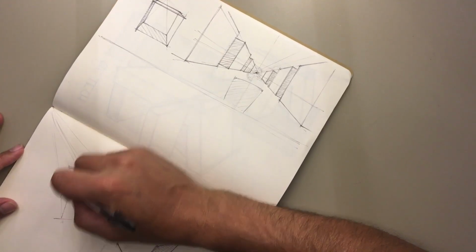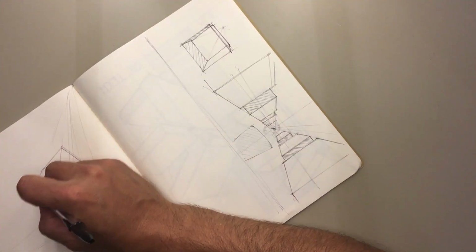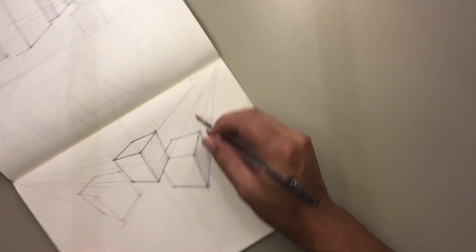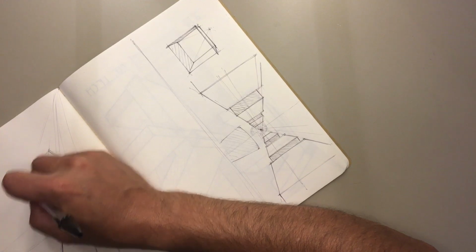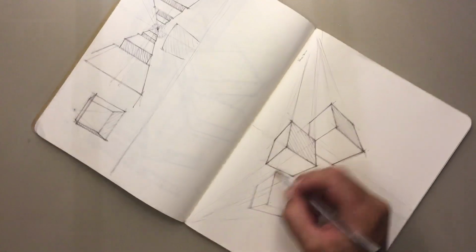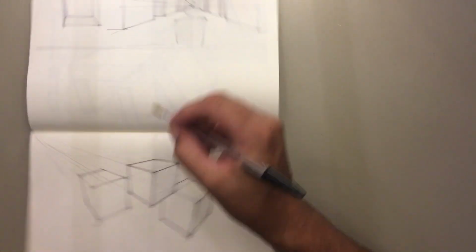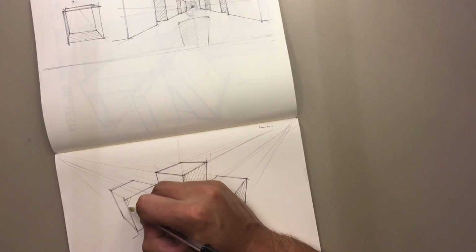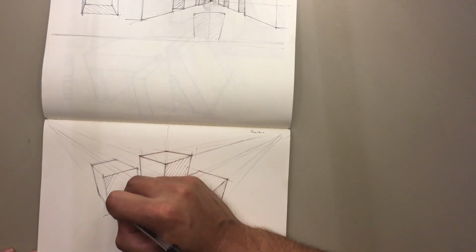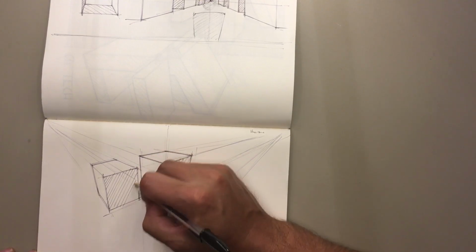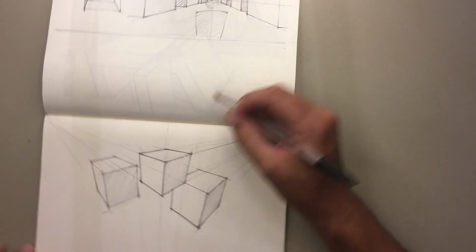This makes getting the proportion of the cube a little bit more challenging. I'm going to cut this off a little bit because I think that's a better cube proportion. And again, here I'm going to just hatch that right face.